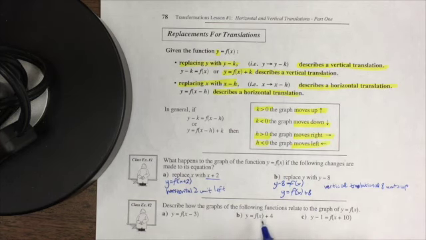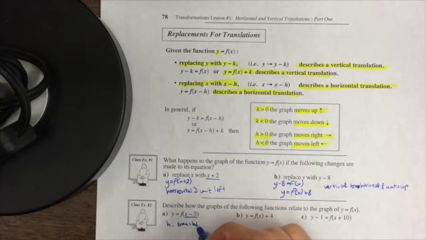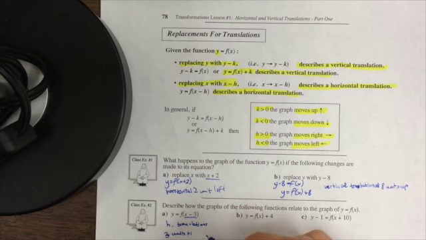Now describe how the graphs of the following functions relate to the graph of y is equal to f of x. Well, if I have y is equal to f of x minus 3, remember, if I have a value acting on my x value, then that's going to be a horizontal translation. So I'm going to say horizontal translation 3 units to the right.